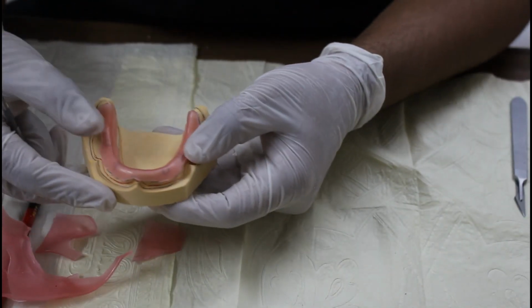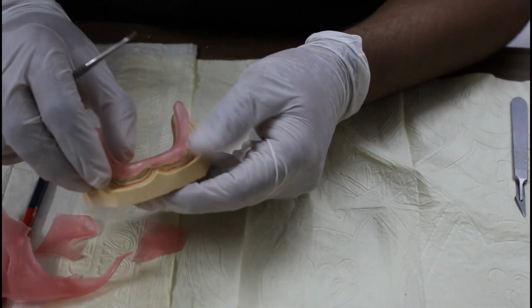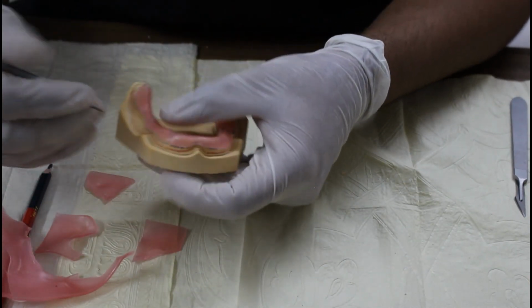This is your spacer. Okay, keep it here back, and now cut the tissue stops.